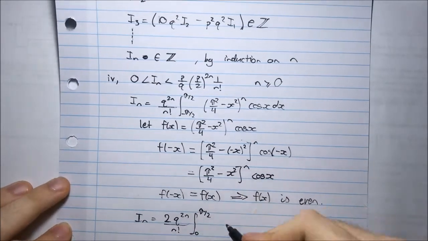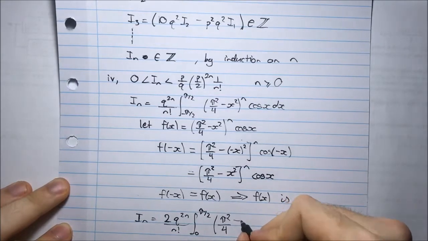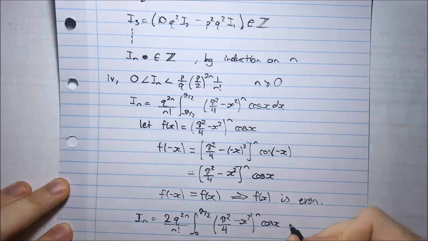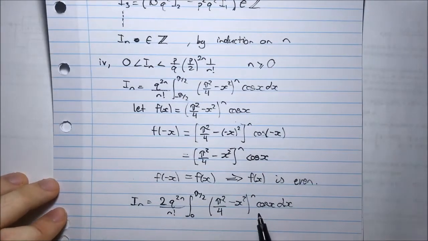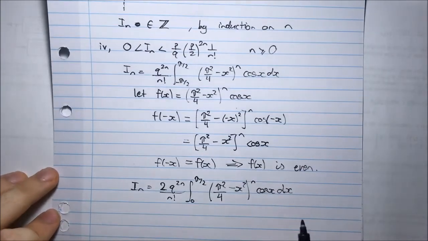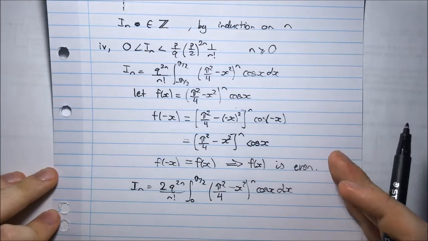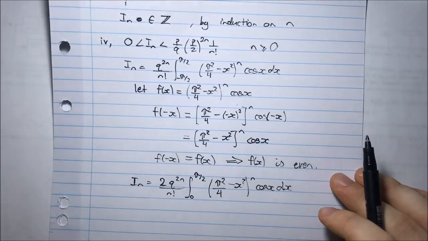I think I need a new pen. This is running out. Pi squared on 4 minus x squared to the n cos x dx. Good. Now this is going to be easier for me to consider the area because I'm only looking at a smaller section now. Instead of going from minus pi on 2 to pi on 2, I'm going only from 0 to pi on 2. It's just half the domain.